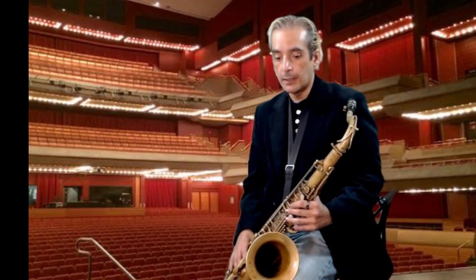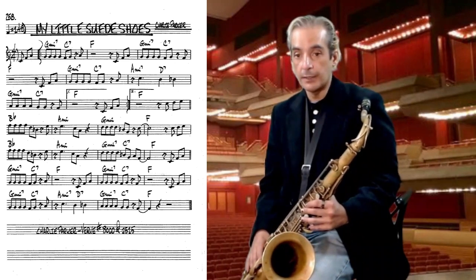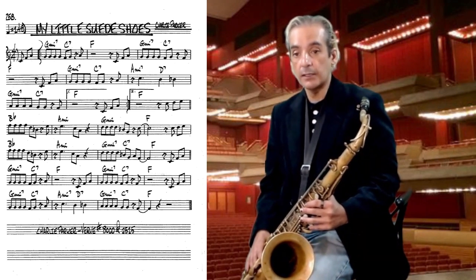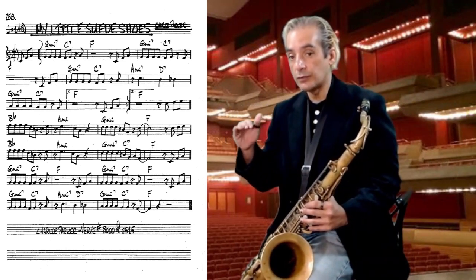Here we go. My Little Suede Shoes. We're just going to work on the A section. The A section is 2-5-1, then 2-5-1. Four chords, 4 bars there. And then in the second 4 bars, it's 2-5, then goes up 3-6, and then settles in 2-5-1.